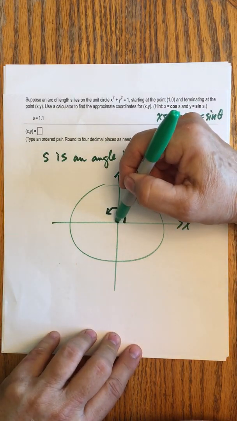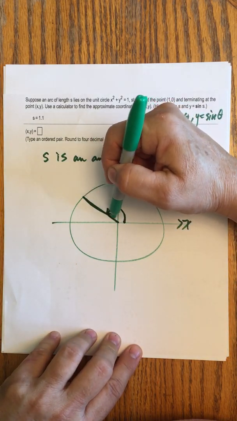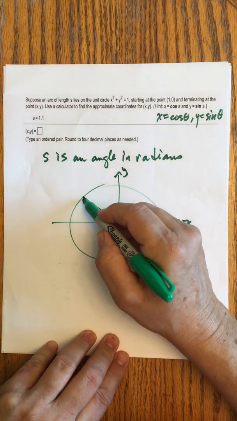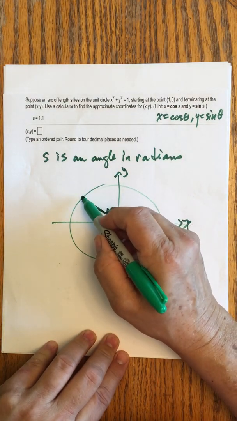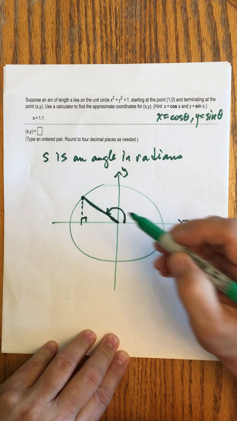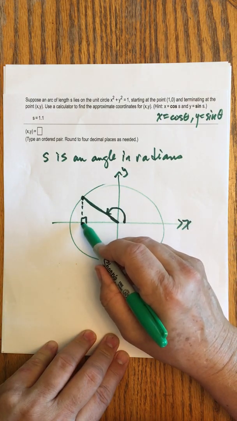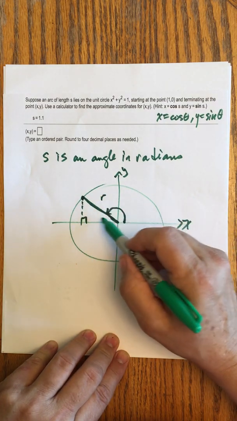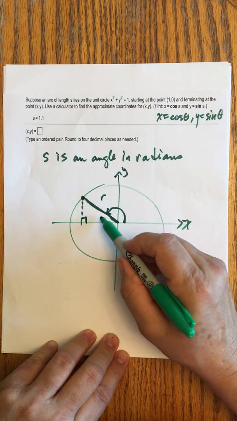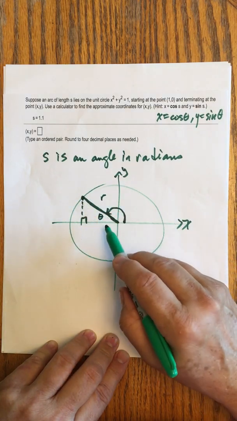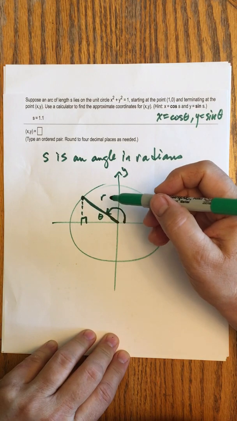And I have here a terminal side of that rotation. What's the rule? Well, from this point on the edge of the circle, drop to the x-axis. That forms the right angle. So here's the radius. The angle between the terminal side and the x-axis is your reference angle. That's your theta, or in this case, s.